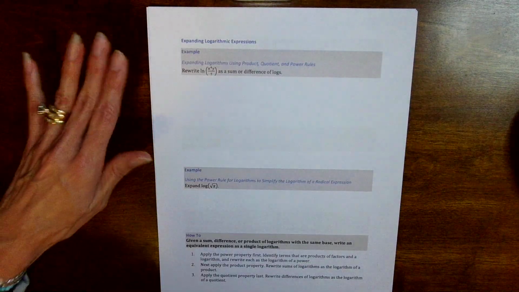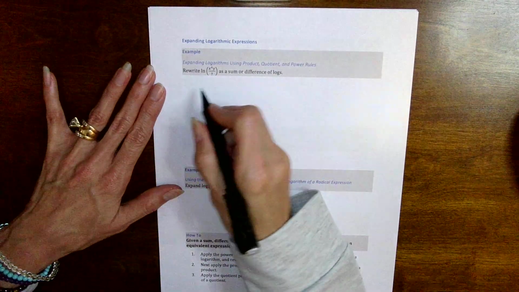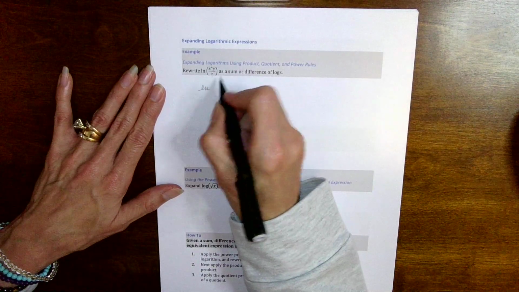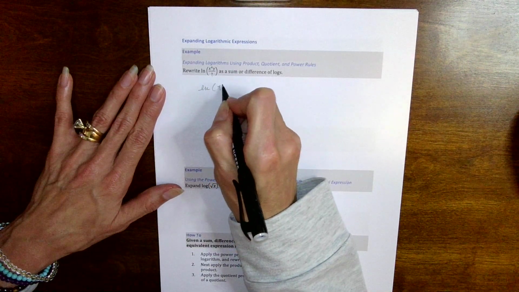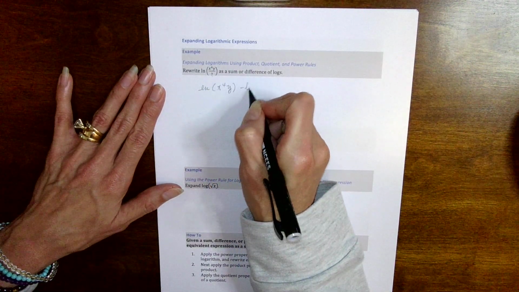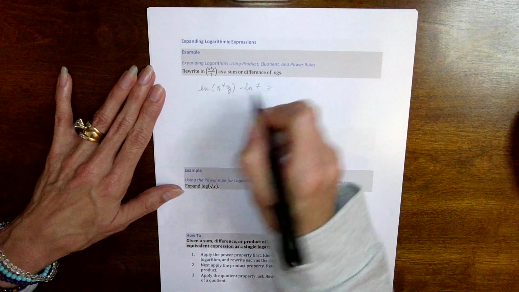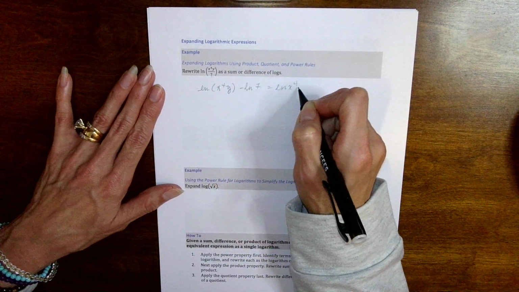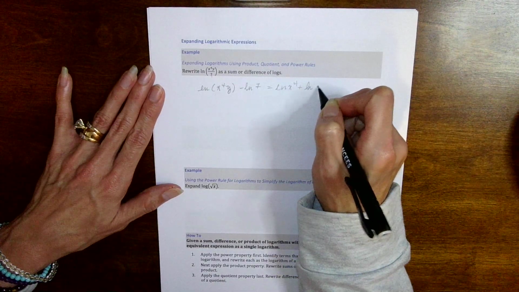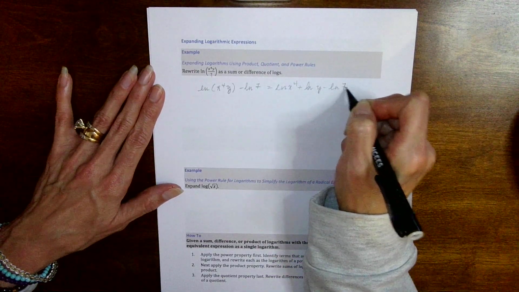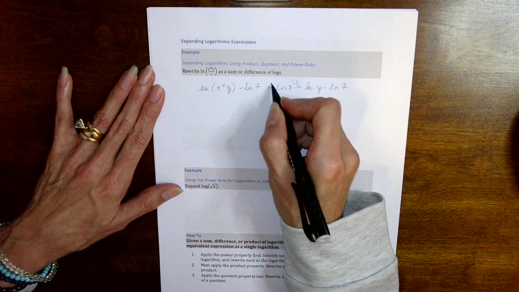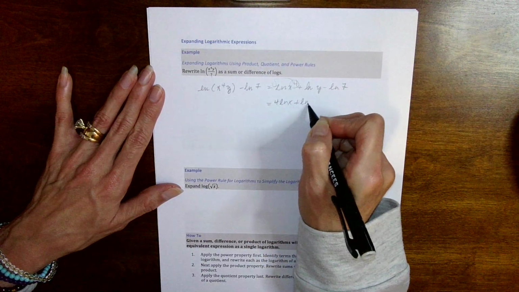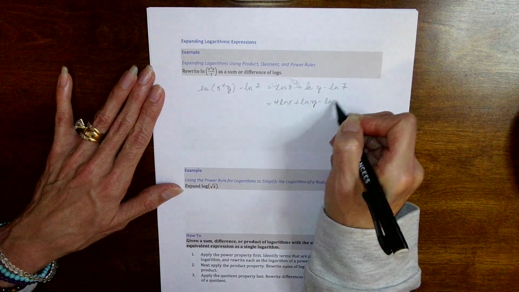So now we're just mixing it all up. So this is the natural log, this is division, so we're going to subtract the top from the bottom. And then this is multiplied, so this becomes natural log x to the 4th plus natural log y minus natural log 7. And we have a power here, so that becomes 4 natural log x plus natural log y minus the natural log of 7.